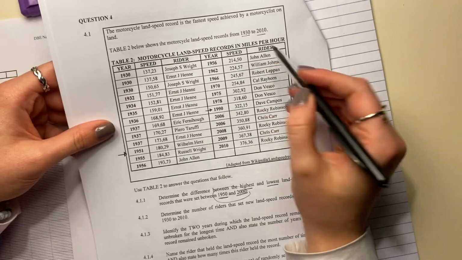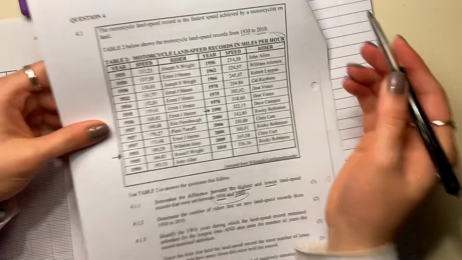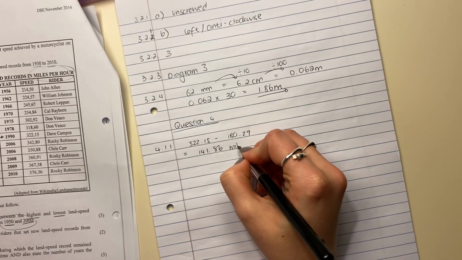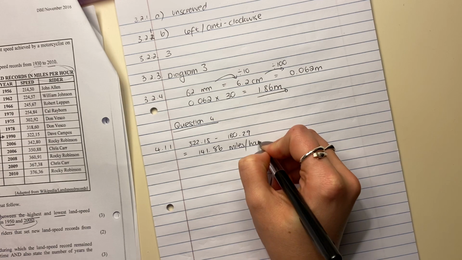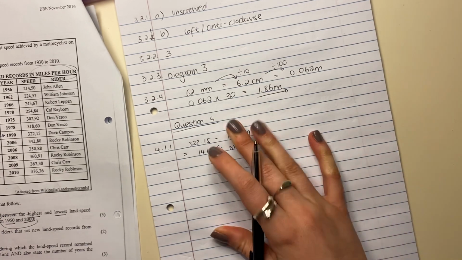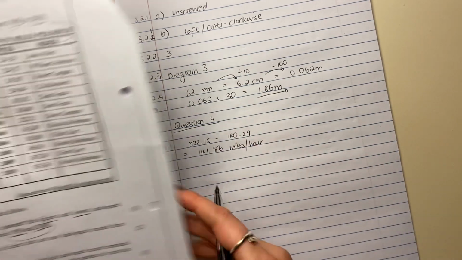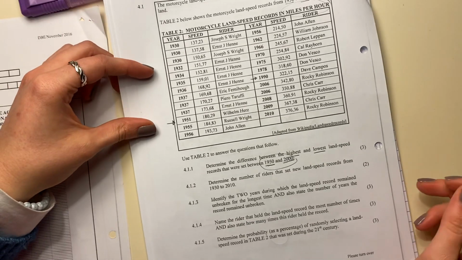Please remember that there is a unit of measurement here. You could be saying, well, where is it? It says here in the title, miles per hour. So you can say miles per hour, and we're done. So don't forget your units. You don't want to lose marks for that. Let's move on to the next question.